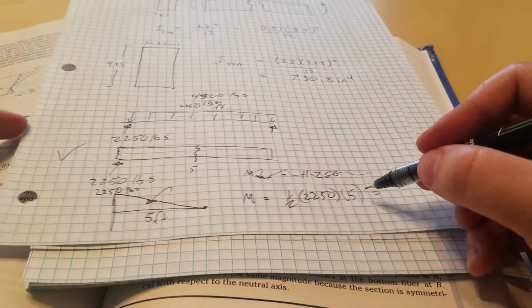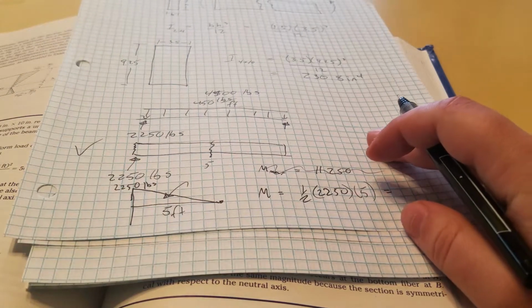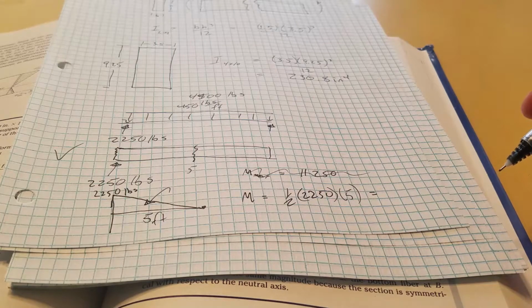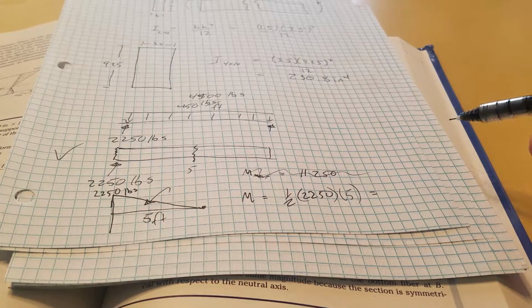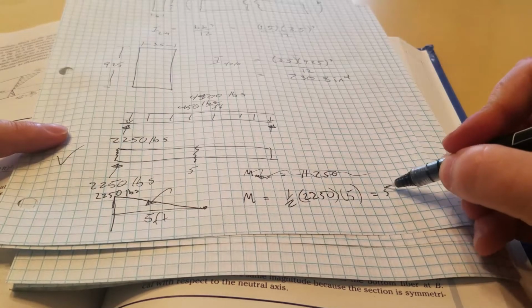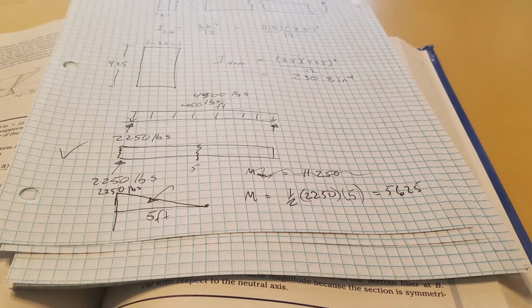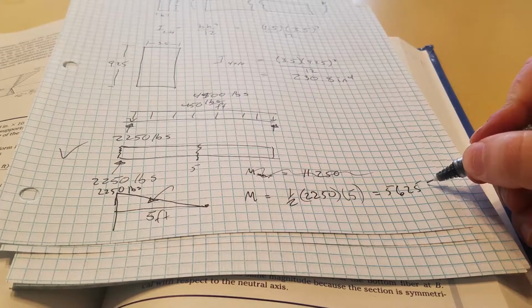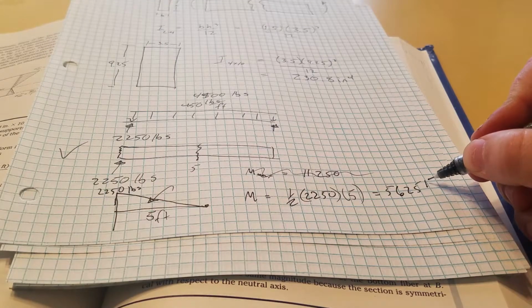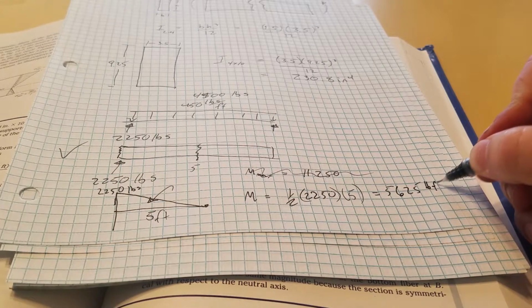I'm off by a factor of 10. Calculator. Okay. Whew. Okay. And this is pound-feet.